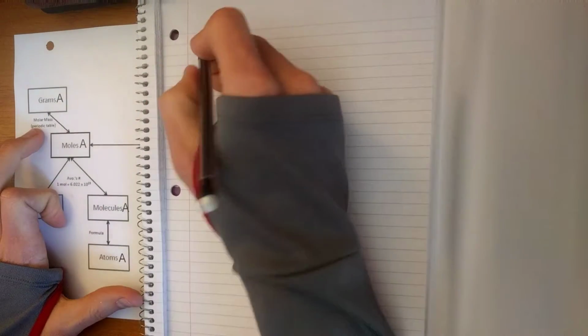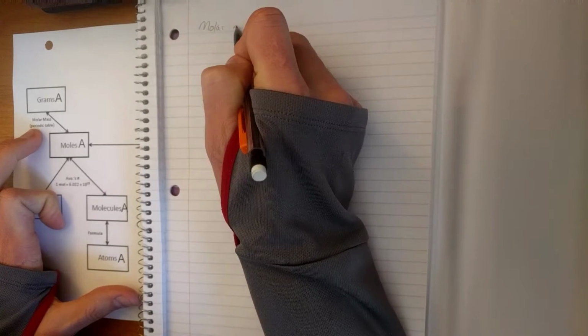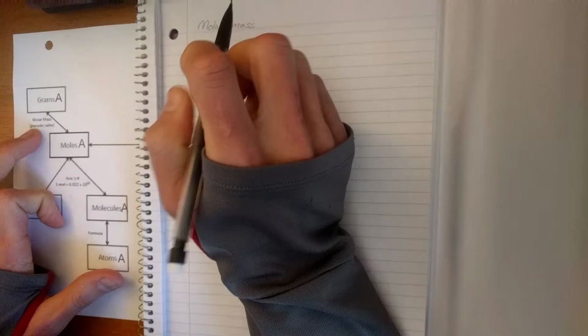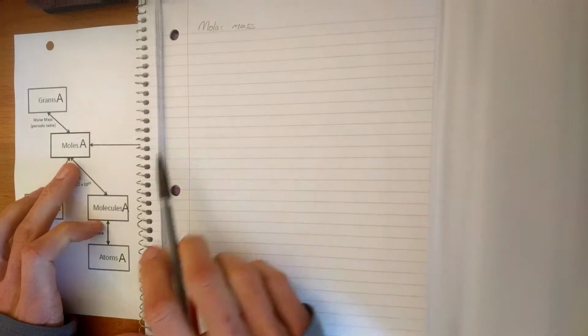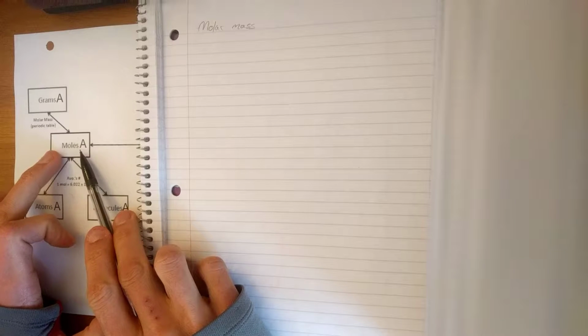So, molar mass. Like I said before in the last video, moles are a massive number of particles.